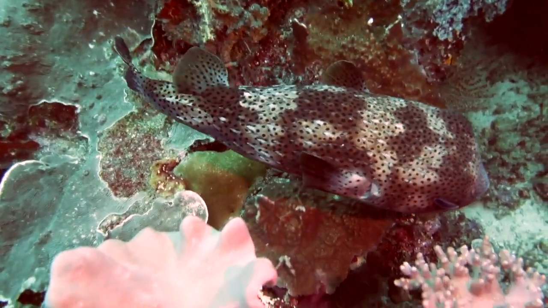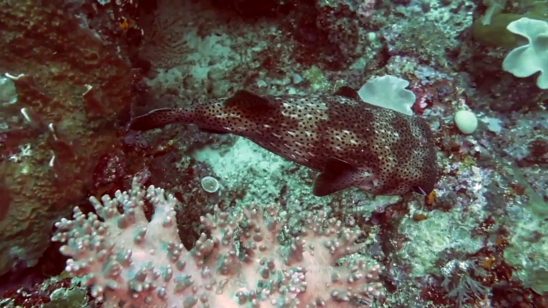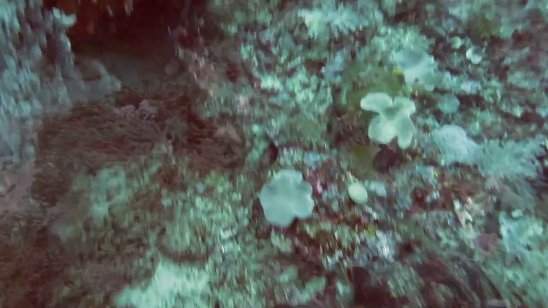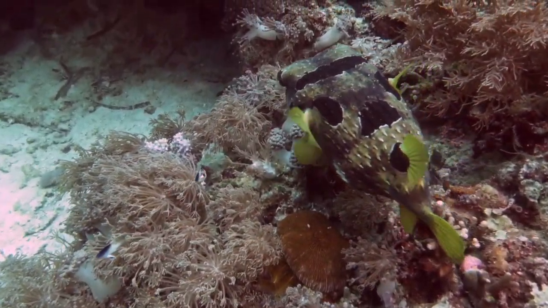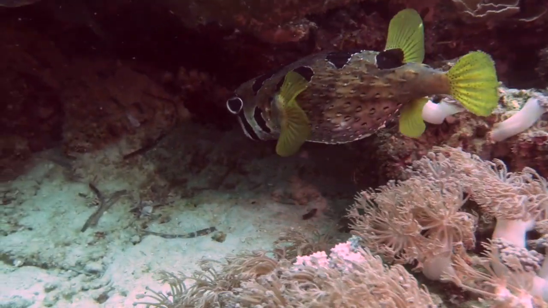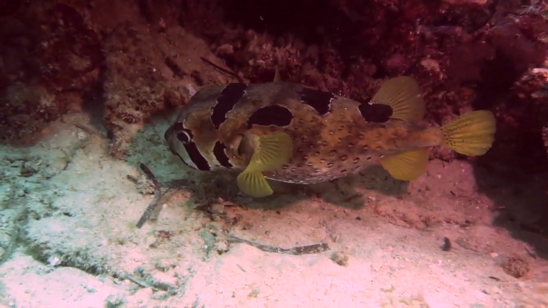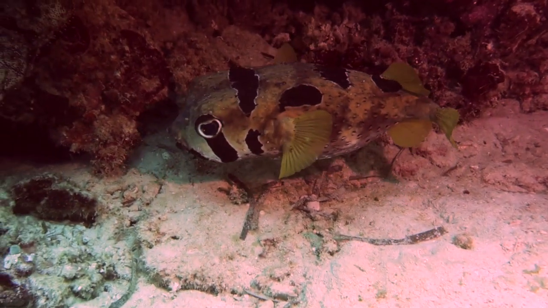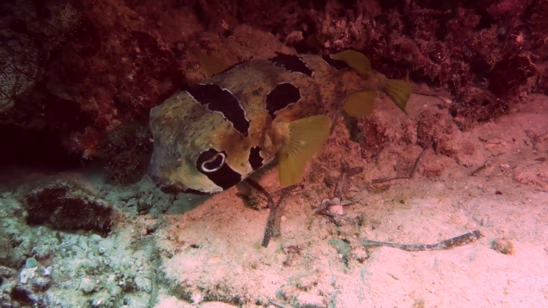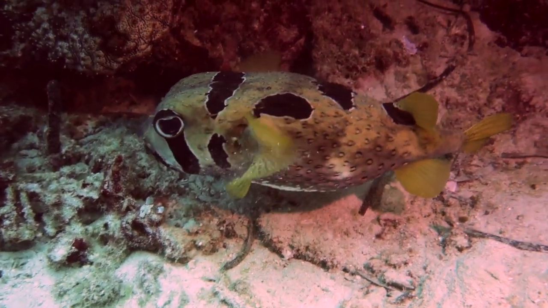The spotfin porcupine fish is circumglobal in distribution, found in tropical and subtropical waters. The porcupine fish's diet is based on sea urchins, gastropods, clams, and crustaceans. This fish is solitary except during mating periods, and it has a nocturnal activity with a maximal activity at sunset and sunrise.